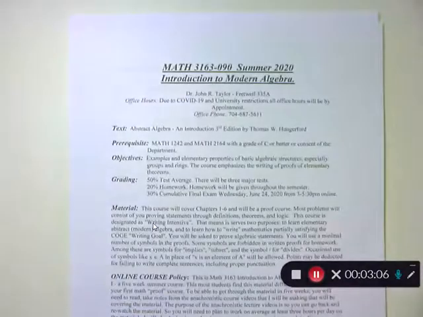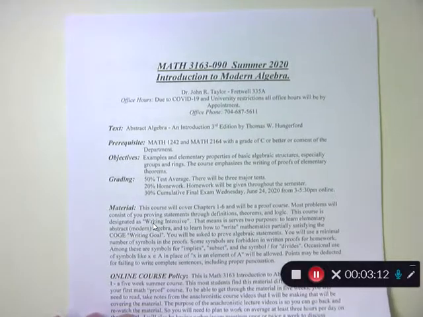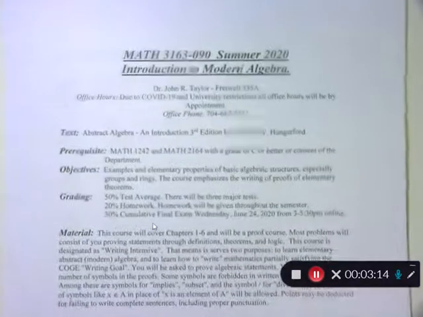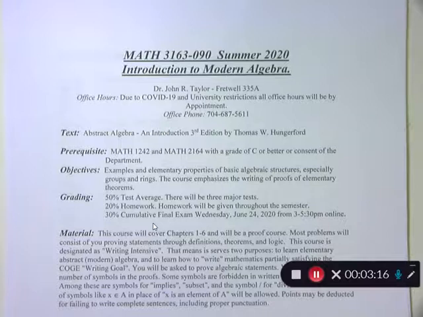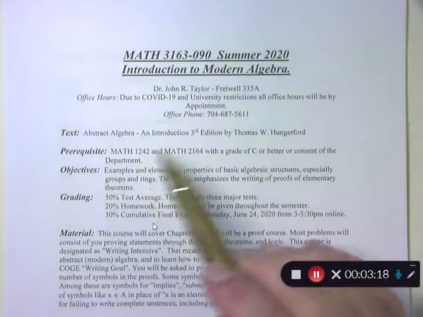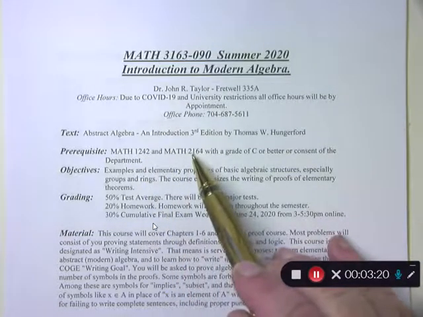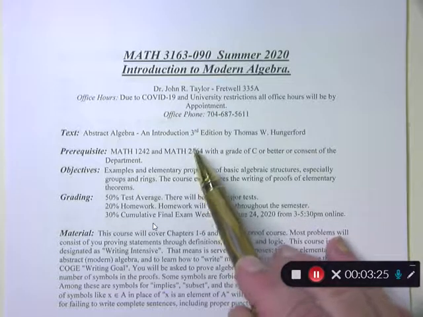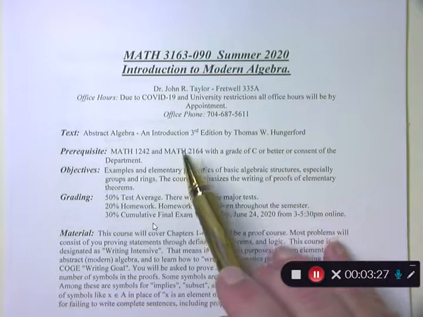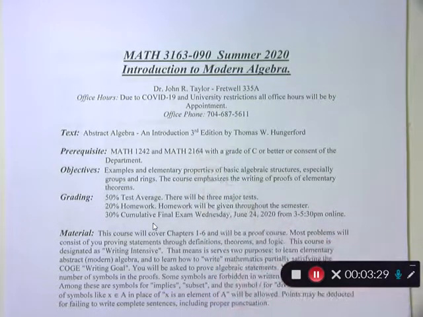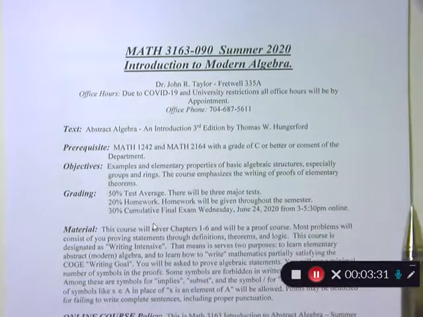Now, here's my syllabus. I want to go through with you what the big deal is. To get into this particular class, you should have had Calculus 2 and linear algebra. In the linear algebra aspect, you've had matrices. When I want some weird examples, matrices are a great place for weird examples. That's why it's a prerequisite for this class.